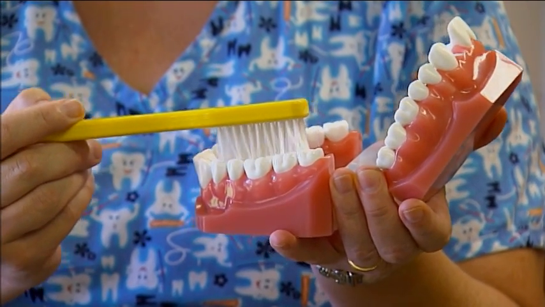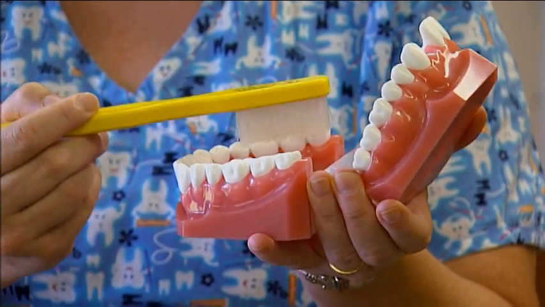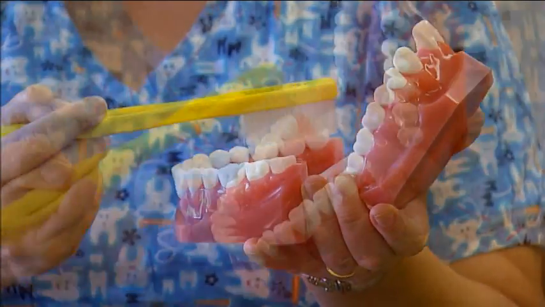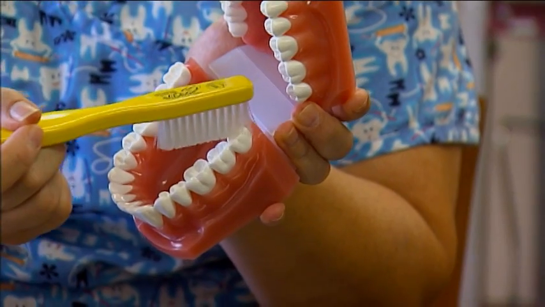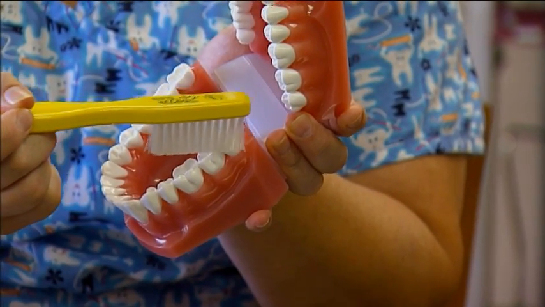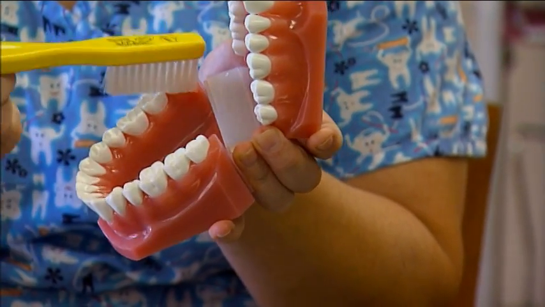After cleaning the outsides of all of the teeth, brush the biting surface using short back and forth strokes. Be sure to brush behind the last tooth on each side of the top and bottom. The far back is commonly missed while brushing, causing significant plaque buildup.